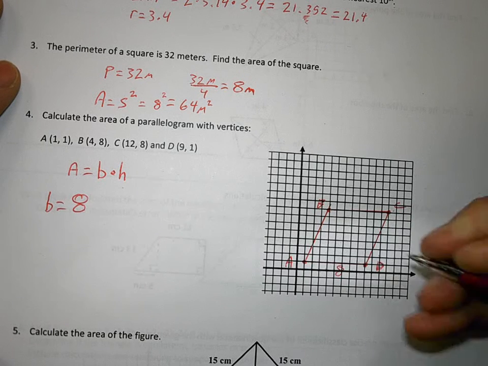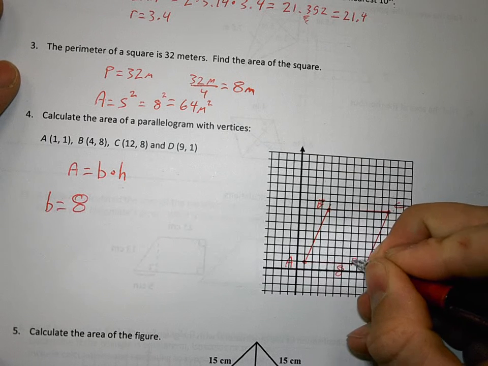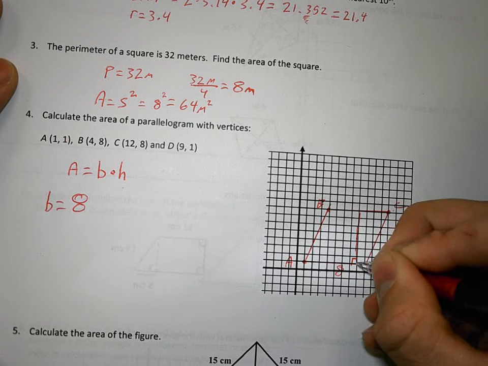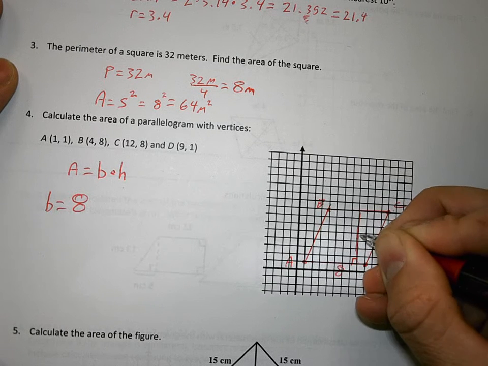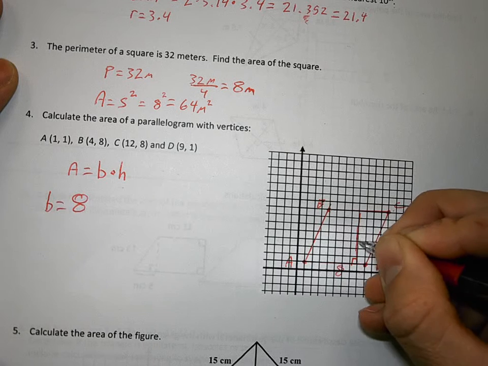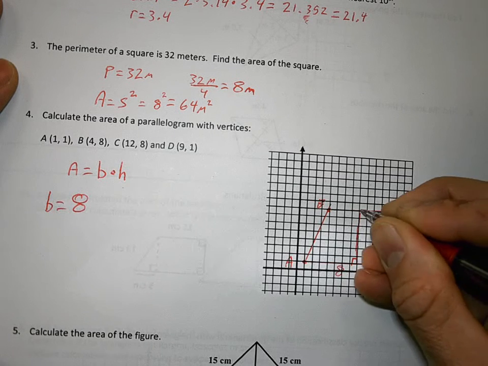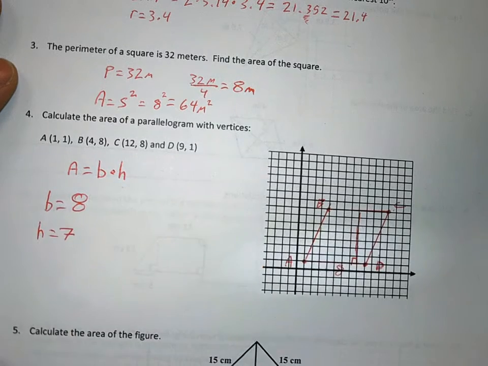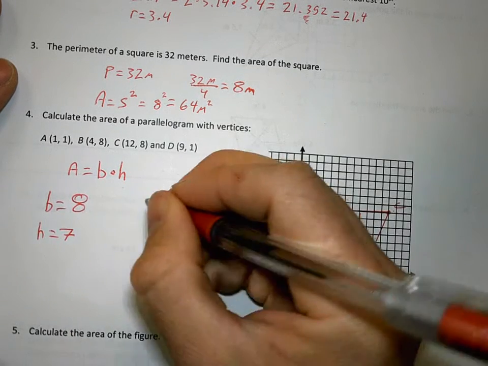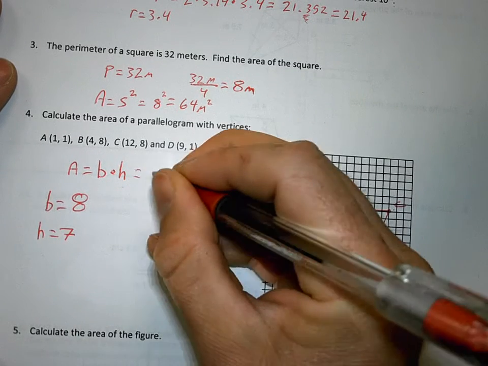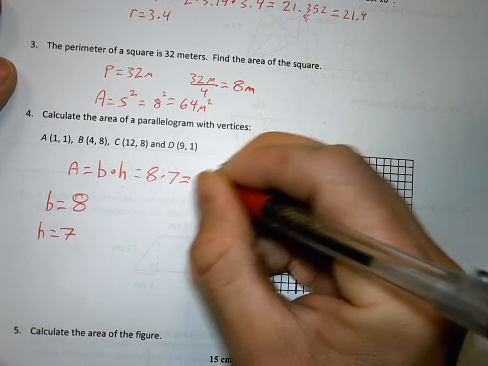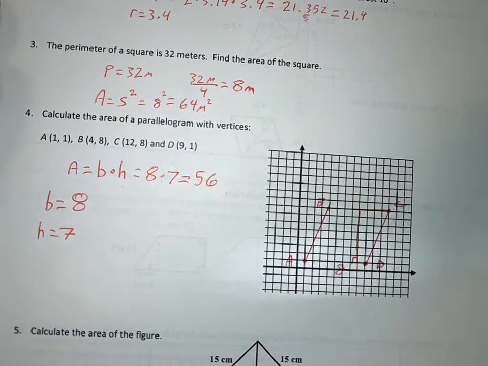The height is perpendicular off the base. So this would be our height. 1, 2, 3, 4, 5, 6, 7. Height is 7. So to solve, 8 times 7, which is 56.